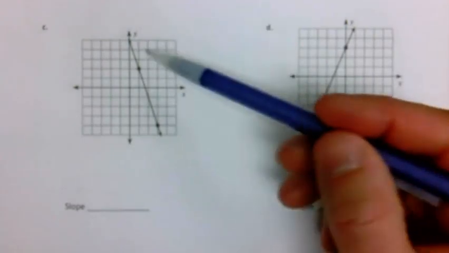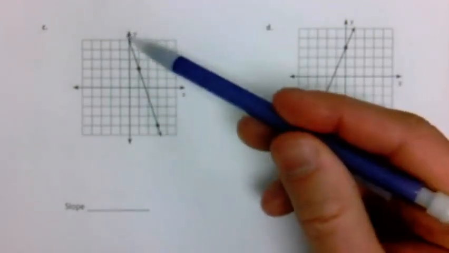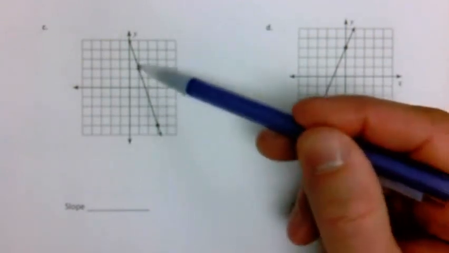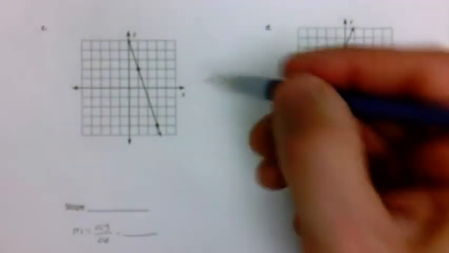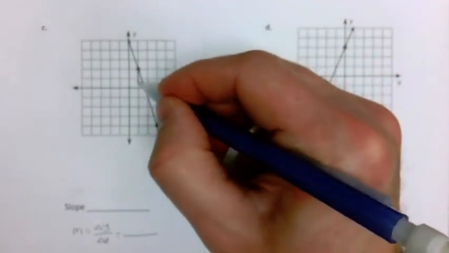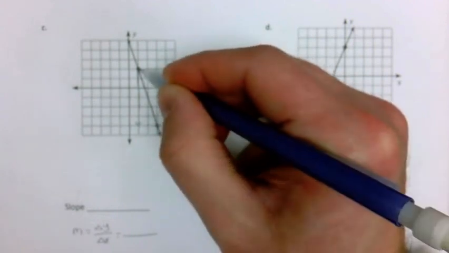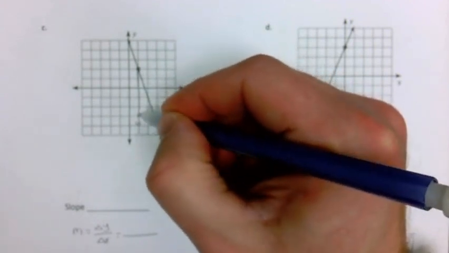Our next graph, again, decreases as you move from left to right, so the slope here is going to be negative. I'm going to use these two plotted points to calculate my slope m equals delta y over delta x. And let's get the vertical change first. All right, I'm going to move down until I get to the same height as my second point over here. I went down 1, 2, 3, 4, 5, 6 units, so that's going to be -6 as my vertical change.